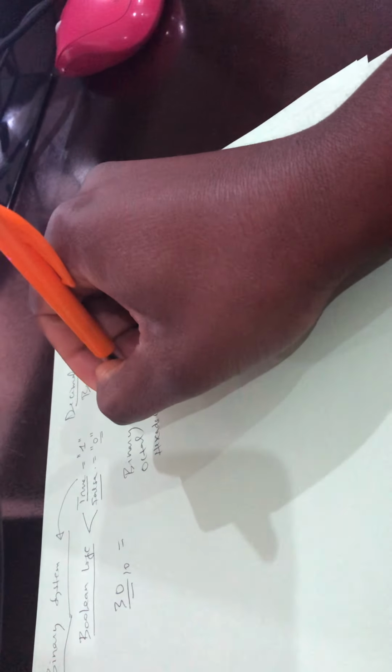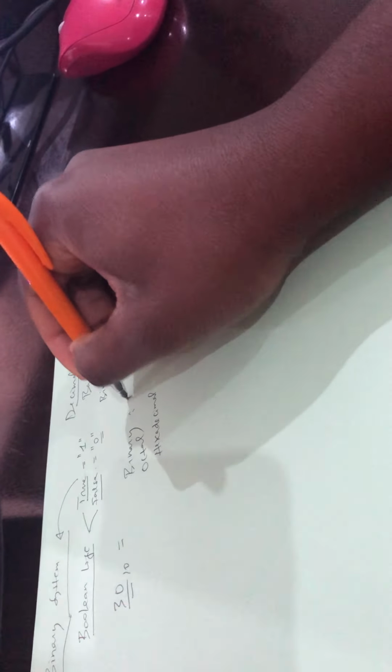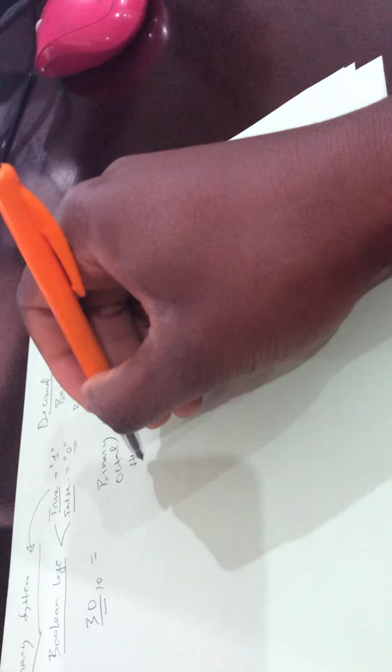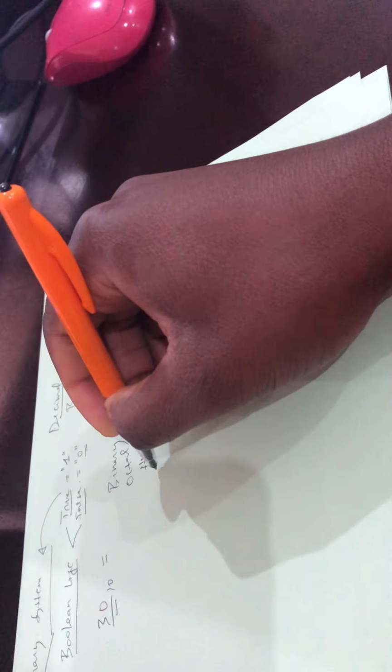And we will focus here on binary, octal, hexadecimal. So the binary number system has a base of 2. Octal has a base of 8. Hexadecimal has a base of 16. And we're going to look at other encoded number systems, such as Gray code.